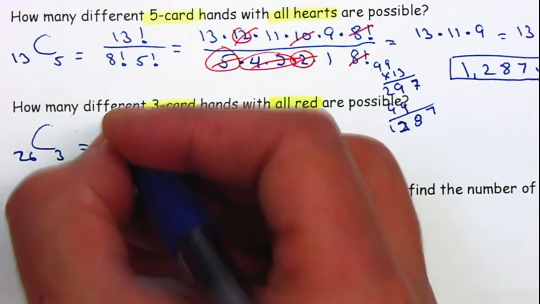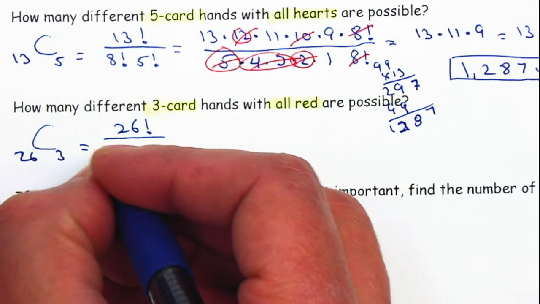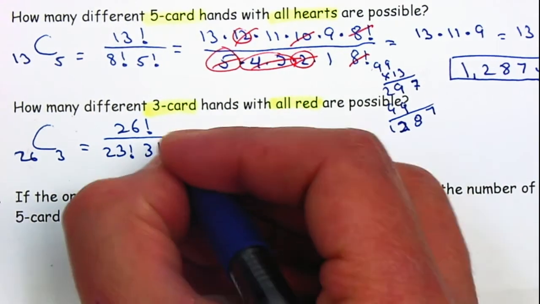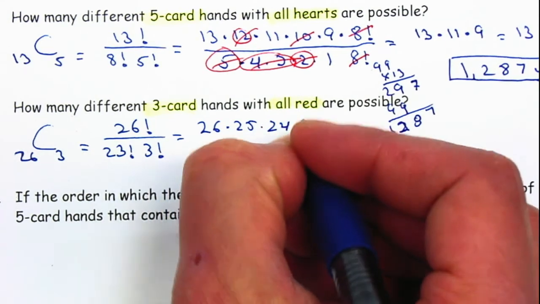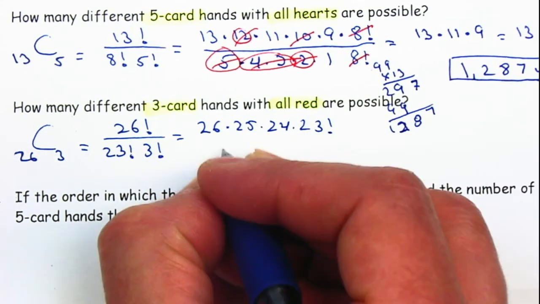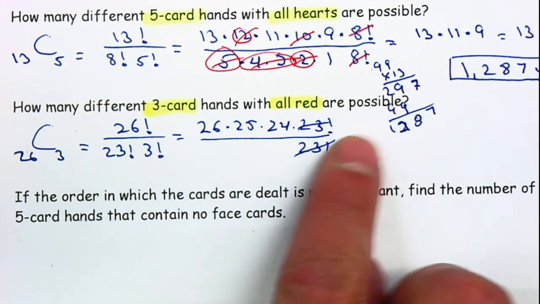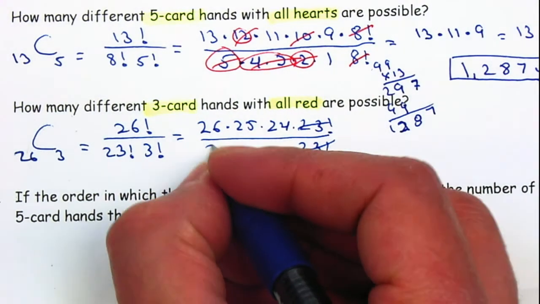3. That'll be 26 factorial over 26 minus 3, which is 23 factorial, multiplied by 3 factorial. Expand: 26 times 25 times 24 times 23. I'm going to stop right here because that will cancel with the 23 factorial. If you want to write it all the way down, that's fine. I like to make my life easy.